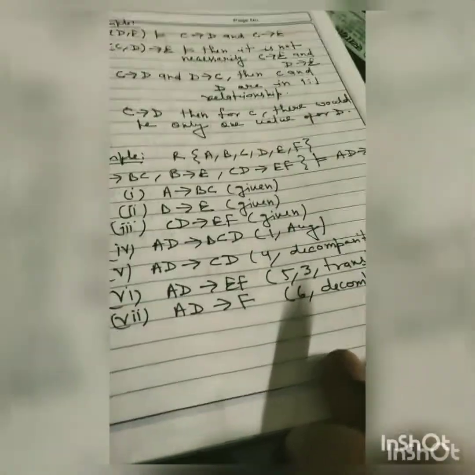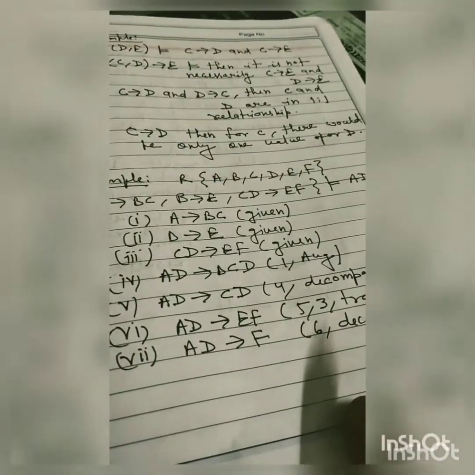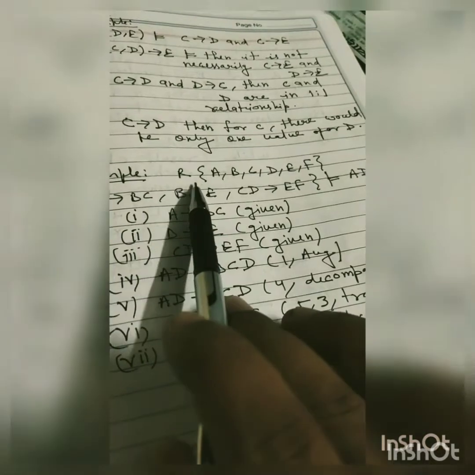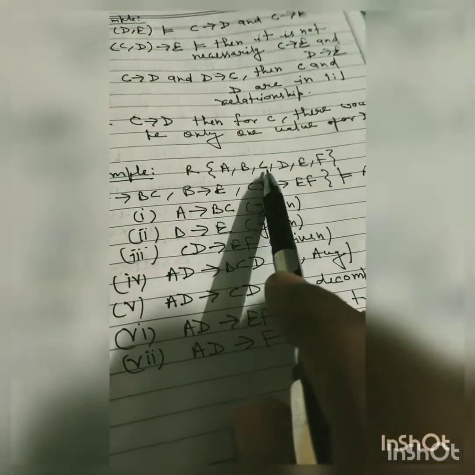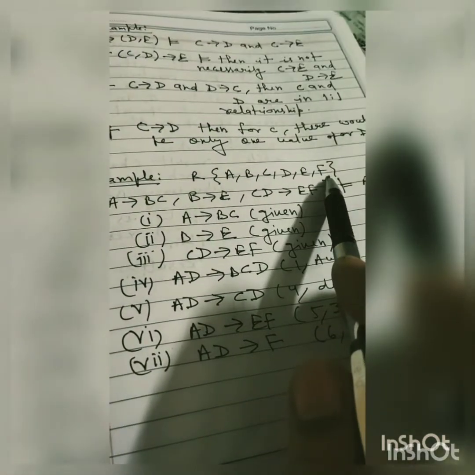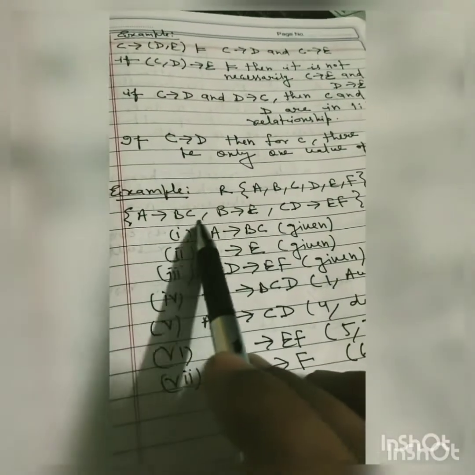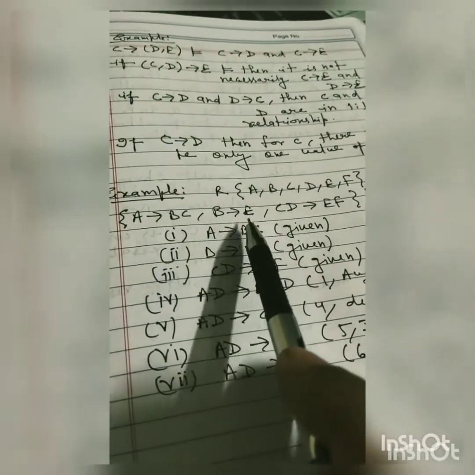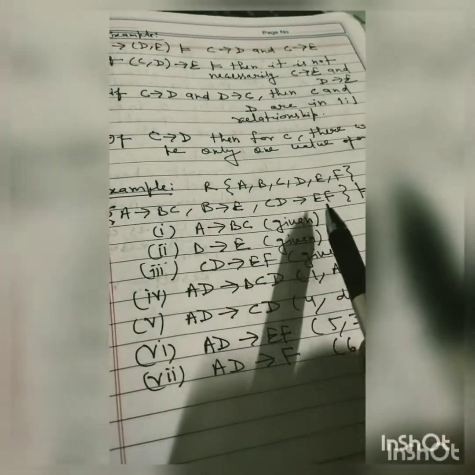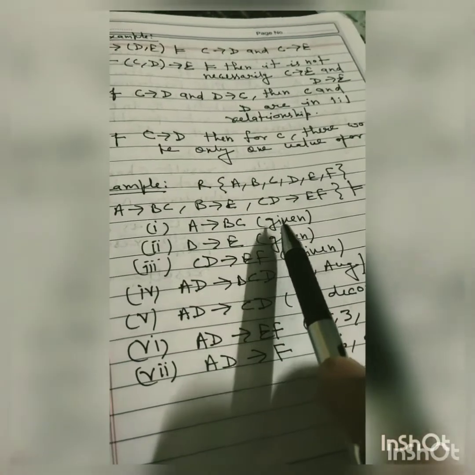Now let's see another example of inference rules. There is a relation R where the attributes are A, B, C, D, E and F, and the set of functional dependencies given are BC is functionally dependent on A, E is functionally dependent on B, EF is functionally dependent on CD.